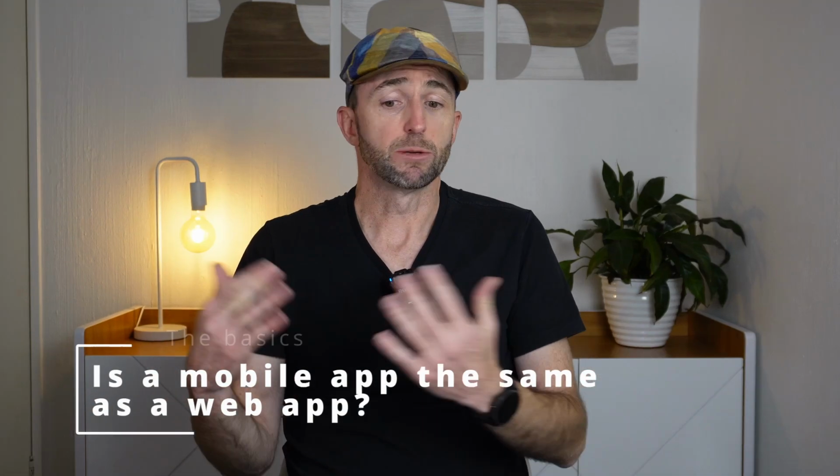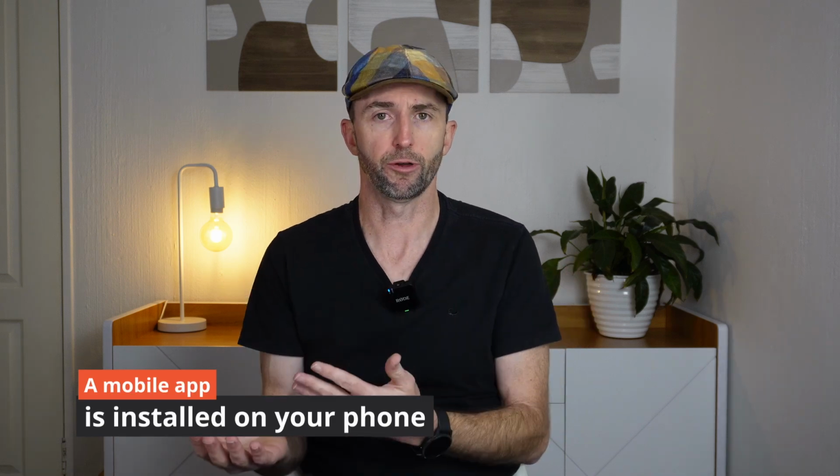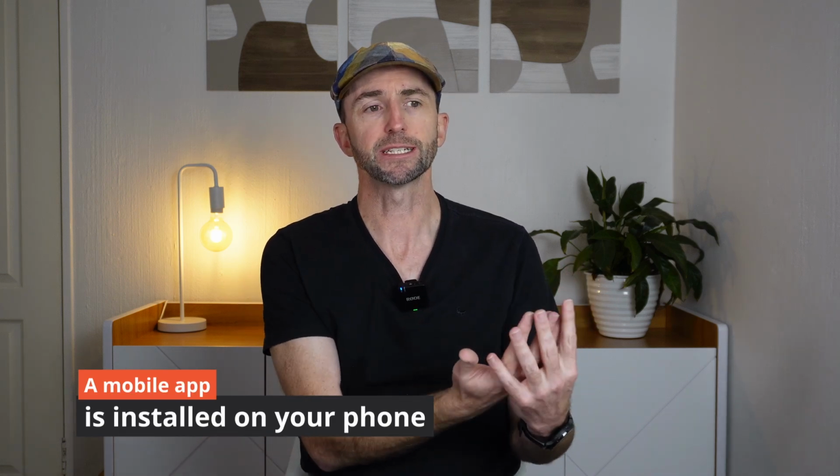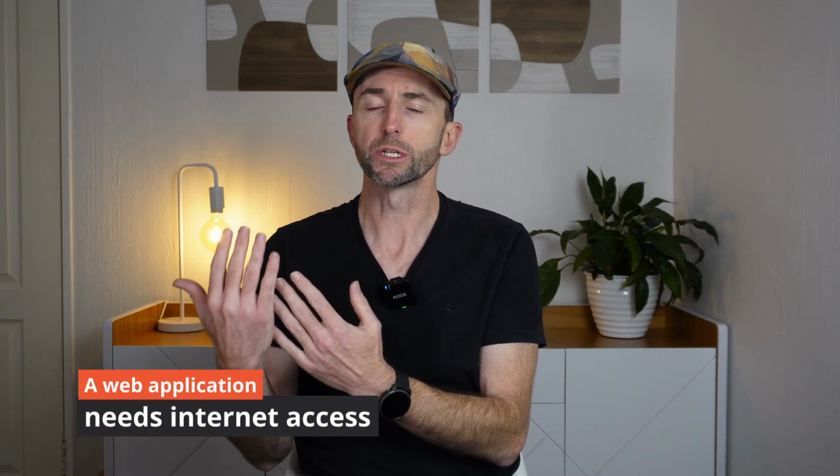Another question is, is a mobile app the same as a web app? In reality, they're very similar. A mobile app is something that you're going to install on your phone, and it's an application that doesn't necessarily need internet access to work. A web application is something that does need internet access to work, because all it's doing is taking that user experience, where you're pressing buttons, etc., and communicating that to a server and then getting back an answer or a result or whatever the case is.